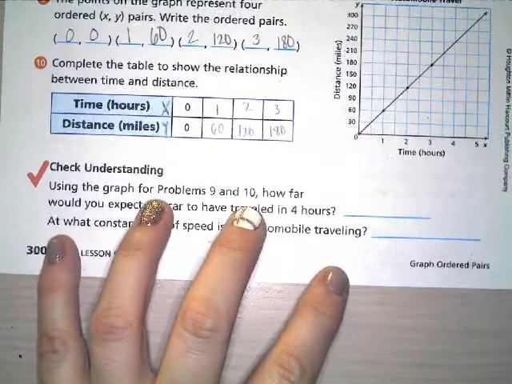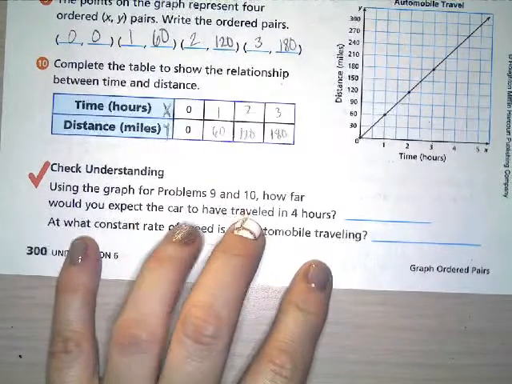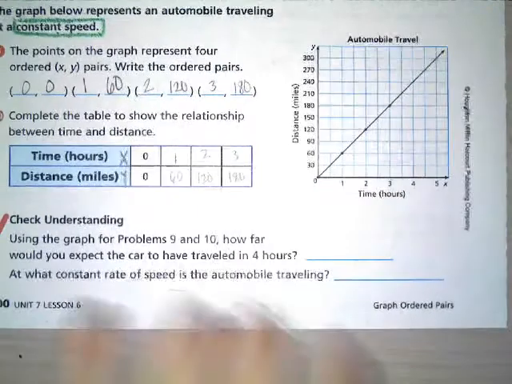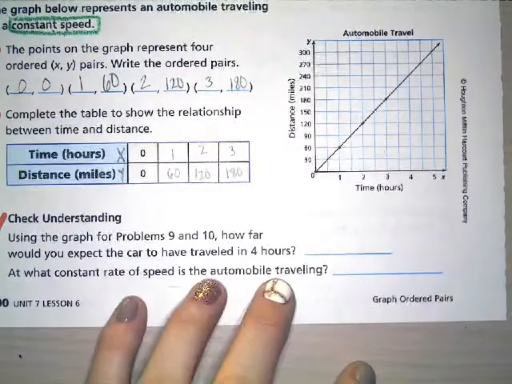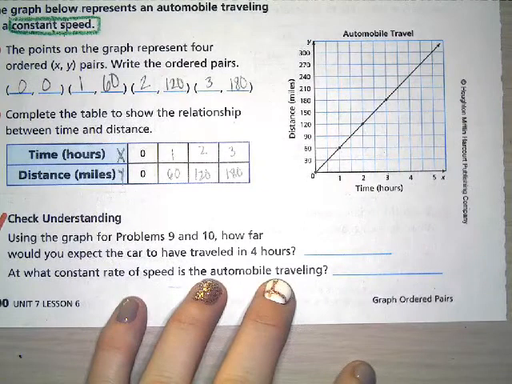I love this one. Check understanding. This is kind of like stretcher thinking sometimes. Using the graph for problems 9 and 10, so look at this problem. How far would you expect the car to have traveled in 4 hours?